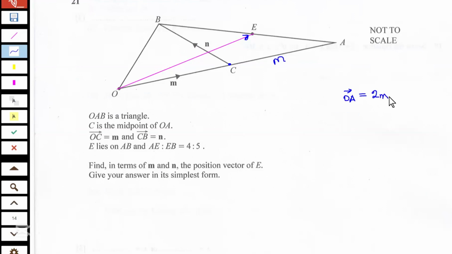And vector OB will be equal to vector OC plus vector CB. So OC is already m, and vector CB is n. So m plus n. Now, vector OB will be equal to m plus n.